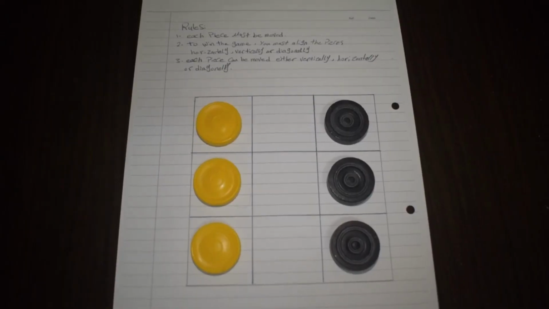Assalamu alaikum everyone, my name is Noor Ayman and today I'll be showing you a new game invented by me. The game is originally influenced by the famous game Tic-Tac-Toe and I've adjusted some rules to make my own one. So let's start with the rules.